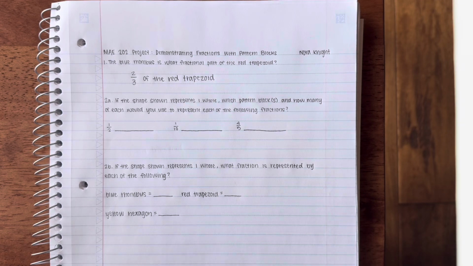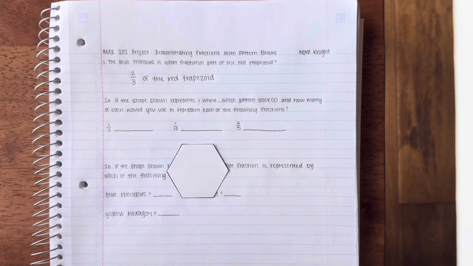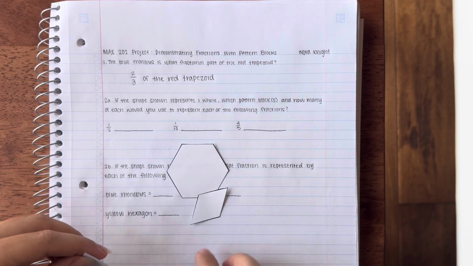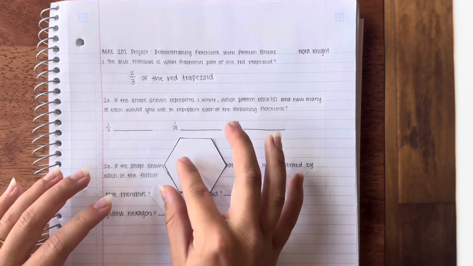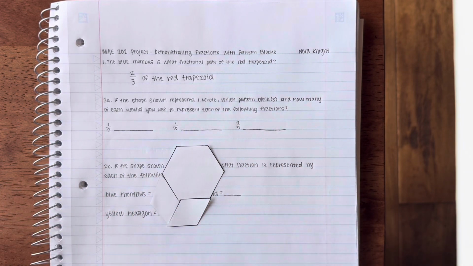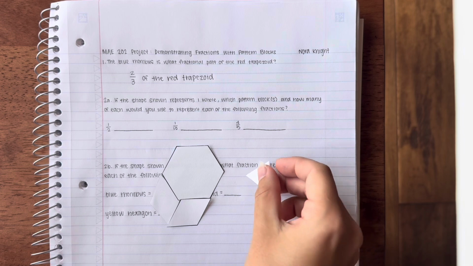And next question is, if the shape shown represents one whole, which pattern blocks and how many of each would you use to represent each of the following fractions? So our shape looks like this. It's a hexagon. And then we have 2 rhombi, just like that. And then, so to make this easier to see, we're going to do it in triangles, just like we did the last question. So let's build this out of triangles.